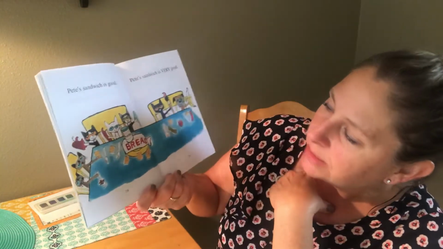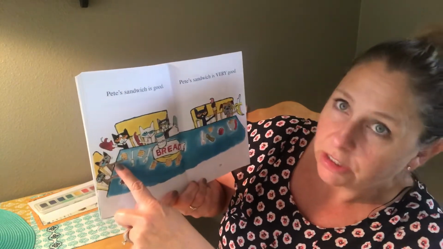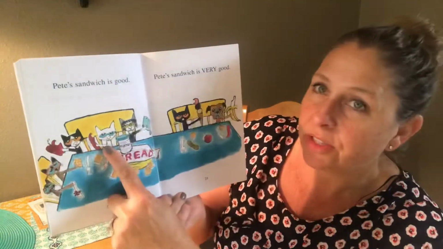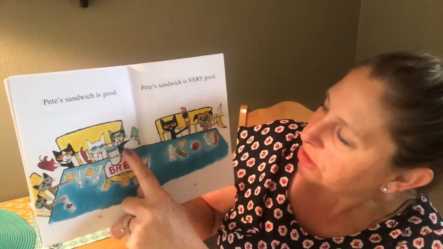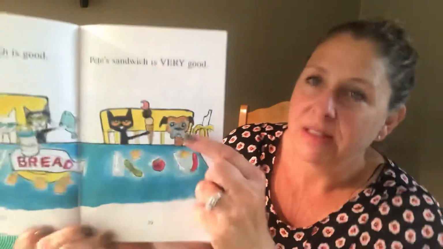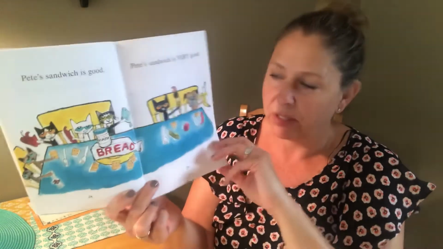Pete's sandwich is good. So this friend had the beans. This friend had the crackers. This friend had the apple. This friend had the hot dog. This friend had the fish. Look what Pete had. He had ice cream. And then this friend had the banana. So they all got to have something from the sandwich they liked.